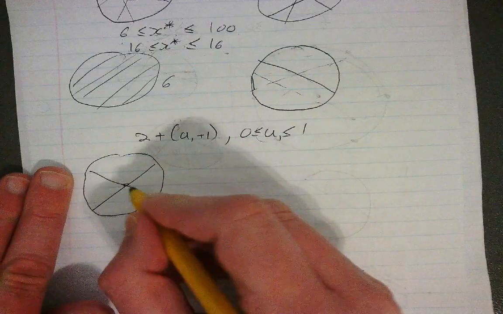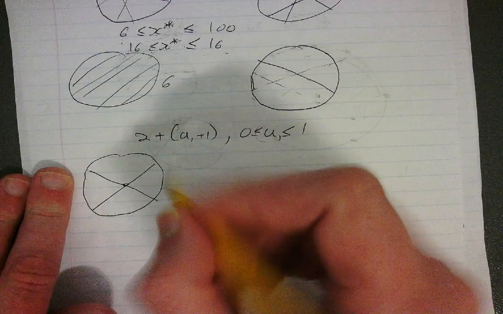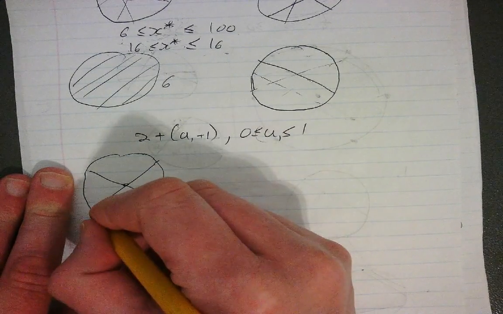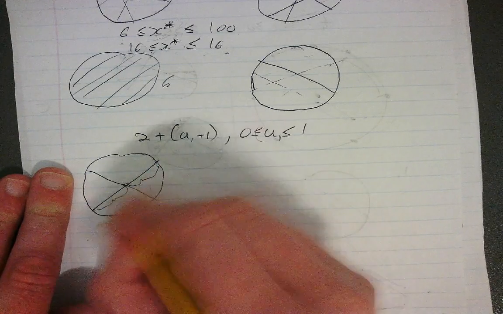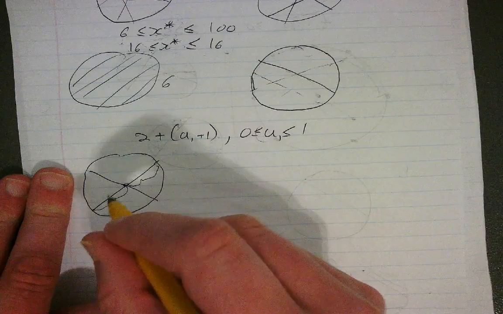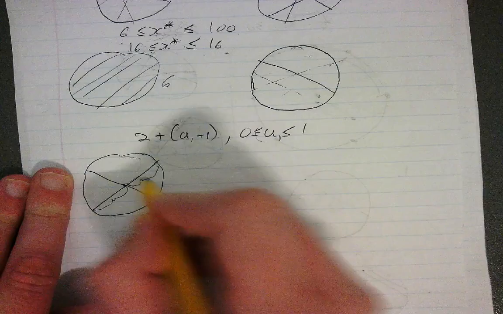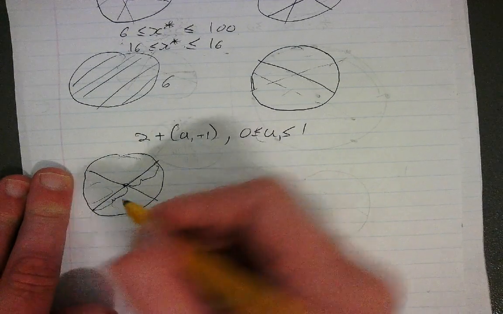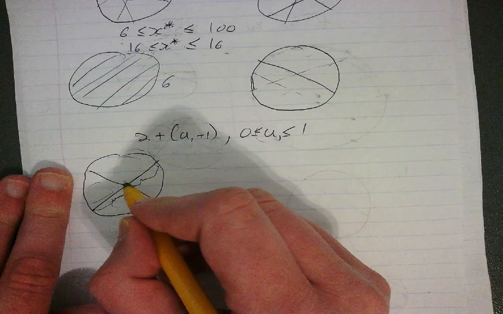So there's going to be 1 point where it cuts the previous line. Then that means that this new line is actually divided into 2 sublines, and each of these sublines cut a previous section up into 2, and that means that the total number of regions grows by 2.